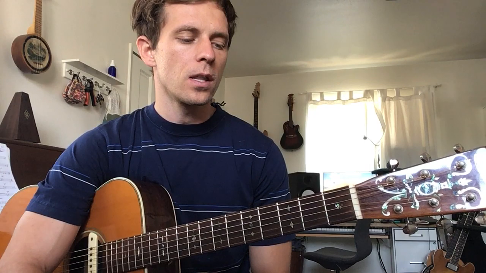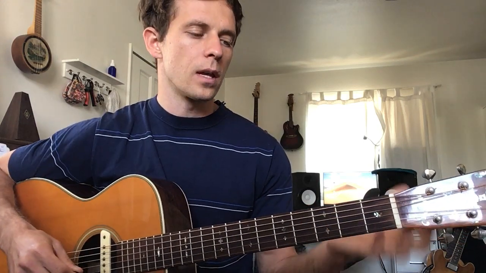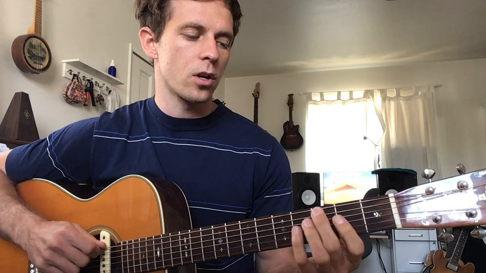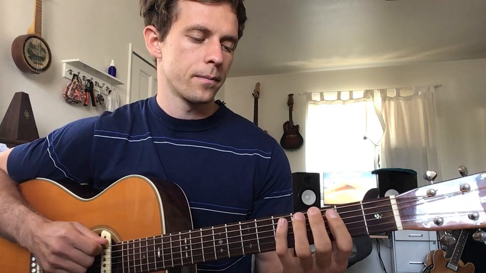Today is all about finding the root and being able to identify where the root is in any given scale shape. So we're going to start in the key of G major, and anytime we get to a root, we're going to play that note twice. In this scale shape that starts on the root, it would sound like this.